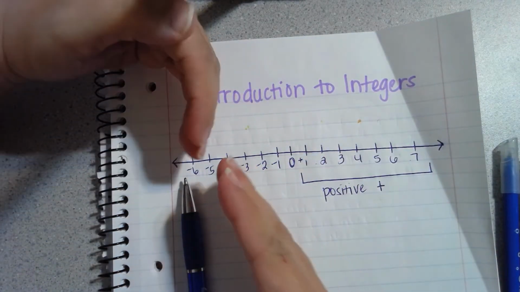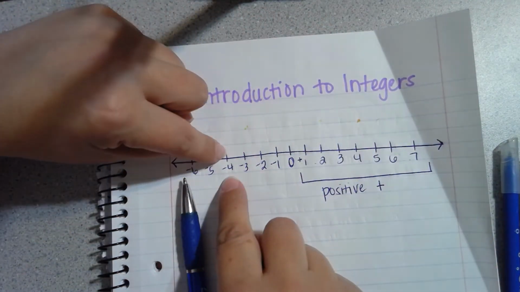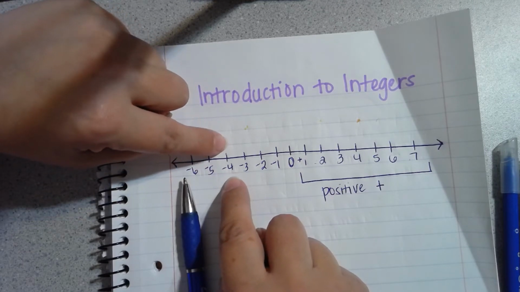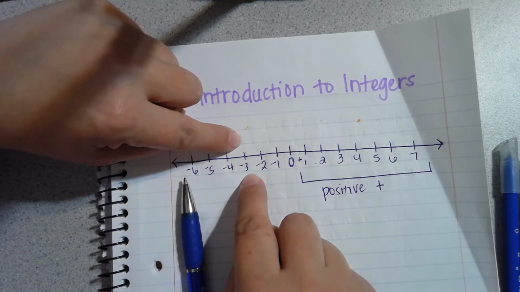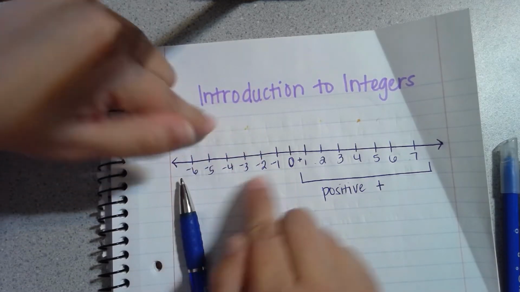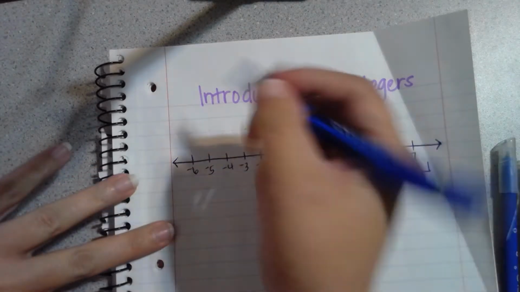So which number is closer to the positives? It would be -4. So a number that would be closer to the positives than -4 would be -3 and -1. So these numbers are getting bigger than these numbers over here.